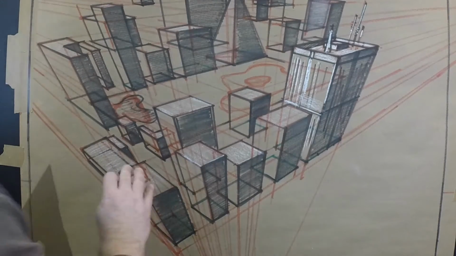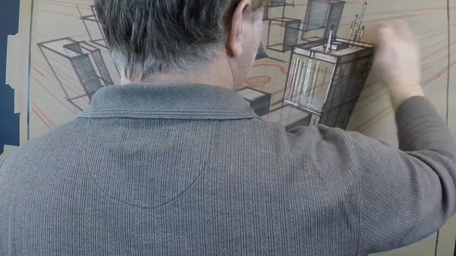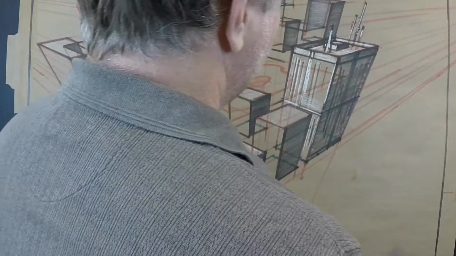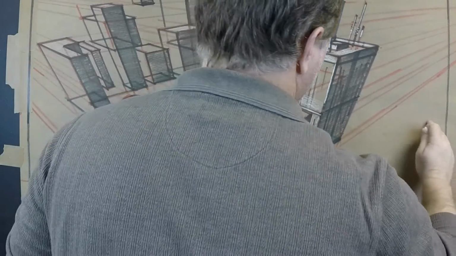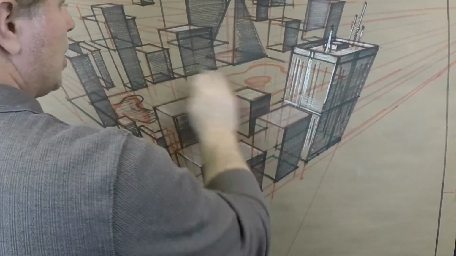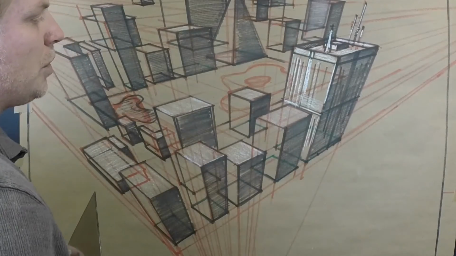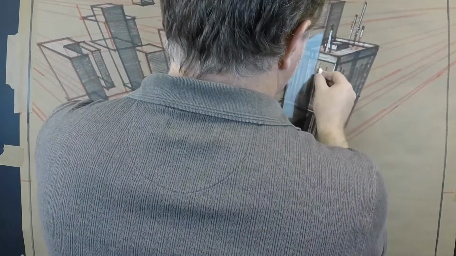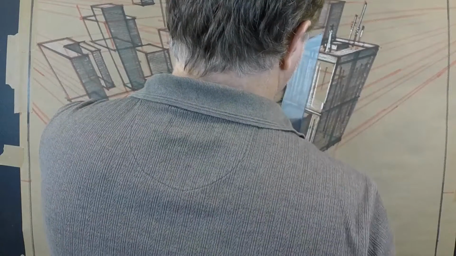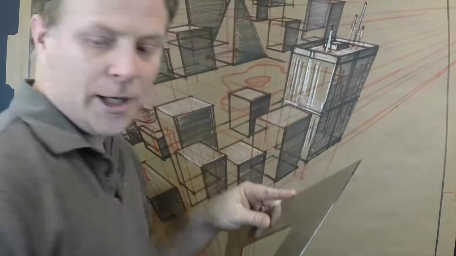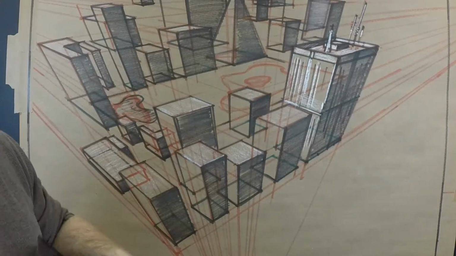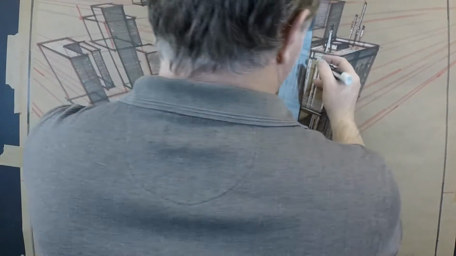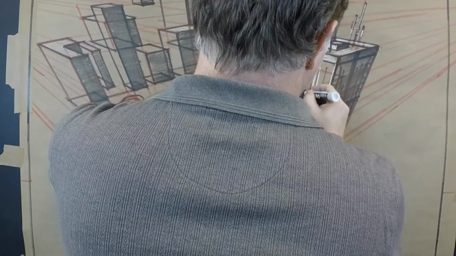Now, we're not going to do cast shadows on this drawing. That'll be another time in another lecture, because that would affect the shadow coming out here. In all of the buildings, cast shadows might be reflected on each building. We don't want to do that for now. We'll keep it simple since we're in basic, or this could be an intermediate lecture too. We'll keep that a little bit more simple, but do know that there are cast shadows. But that's a lecture for properties of light and value.